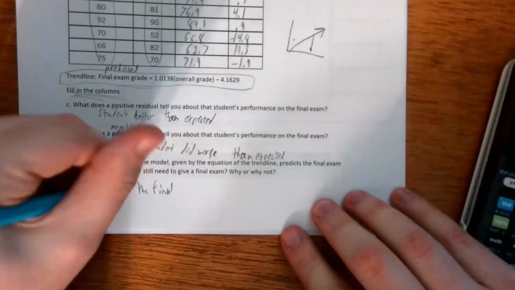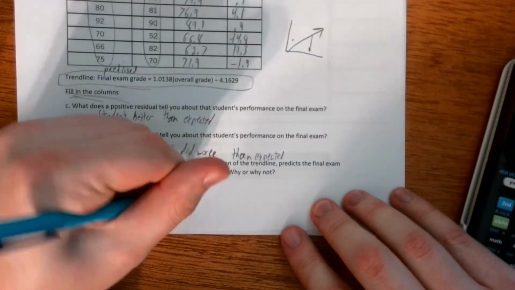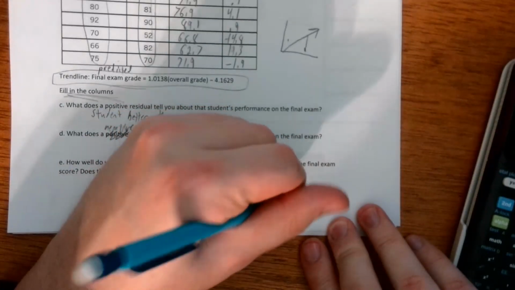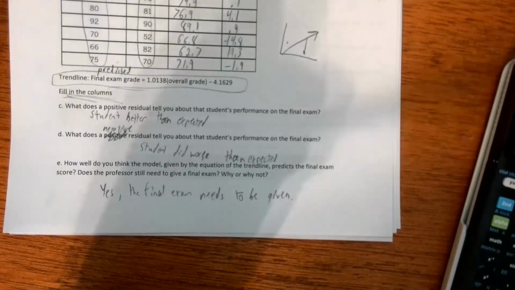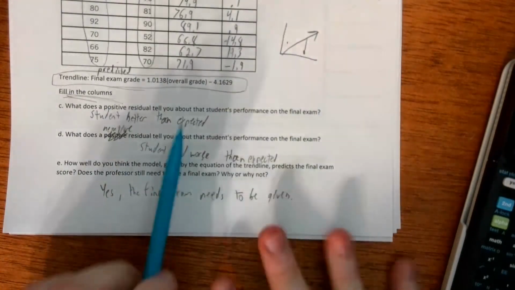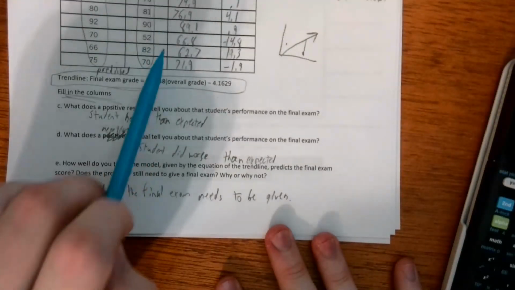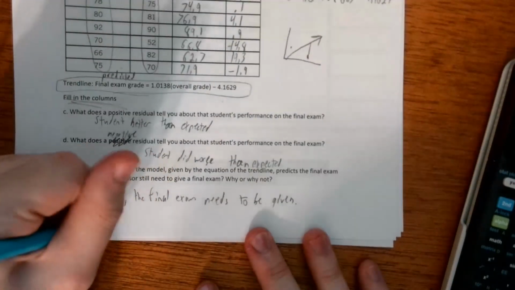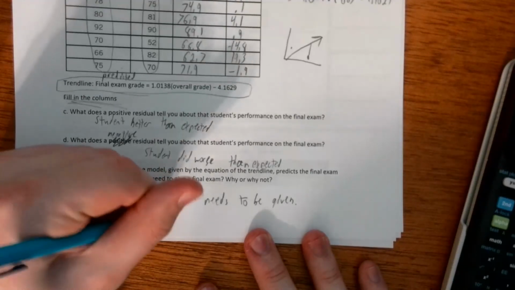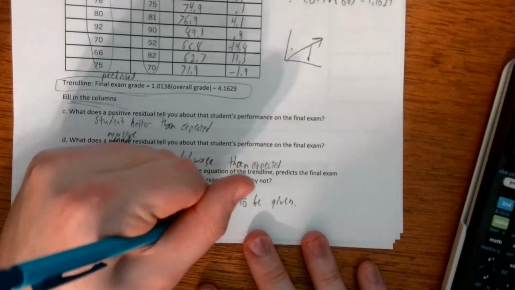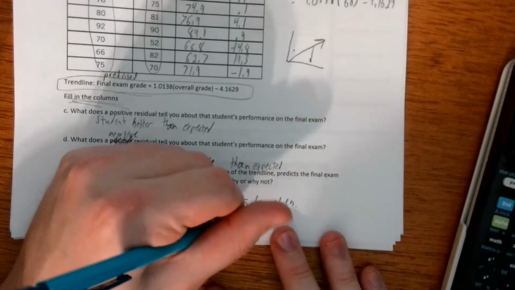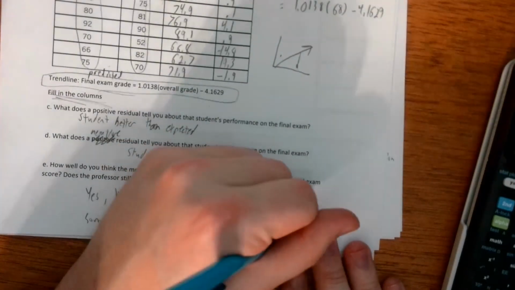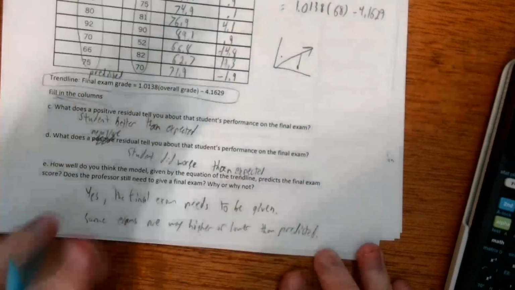And the reason I would give the final exam, the reason it needs to be given, is because some of the exam scores that were given are way higher or way lower than the existing or the predicted exam score, right? So some exams are way higher or lower than predicted. Right, and that makes sense.